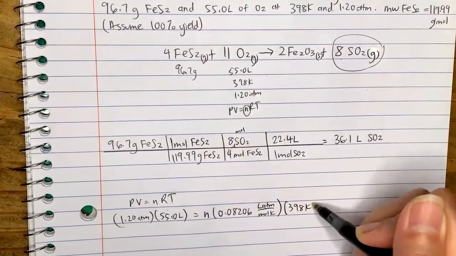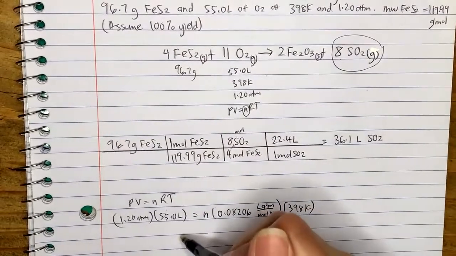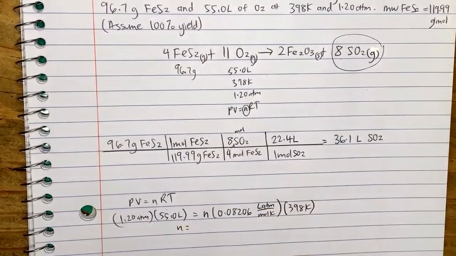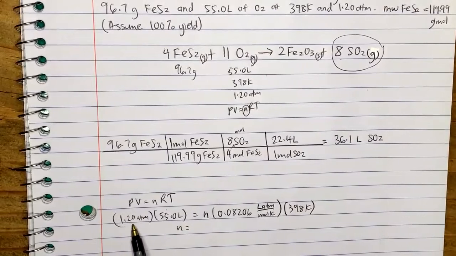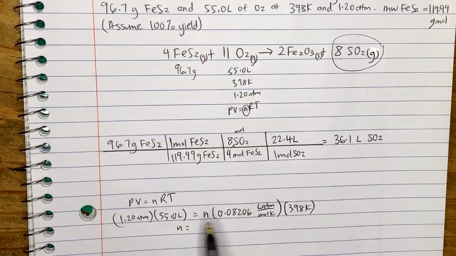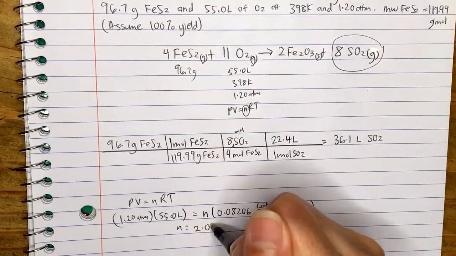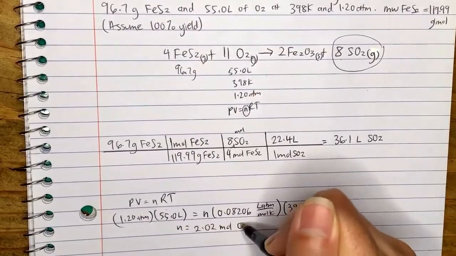We solve for n here, okay? On your calculator, you say 1.20 times 55 divided by 0.08206 divided by 398. And you should get 2.02 moles of oxygen, okay?